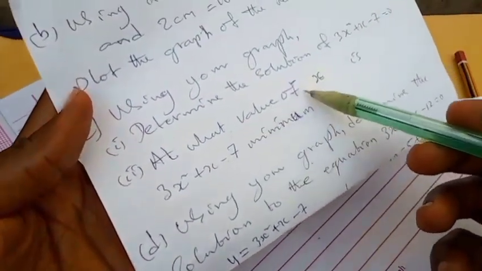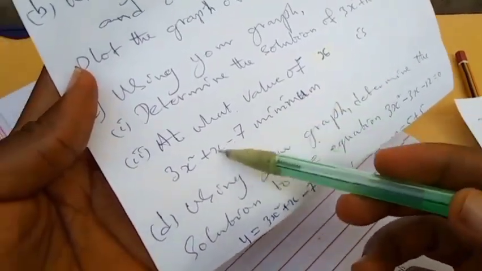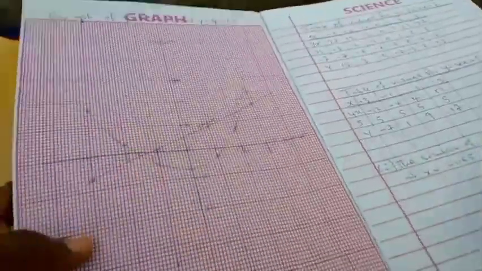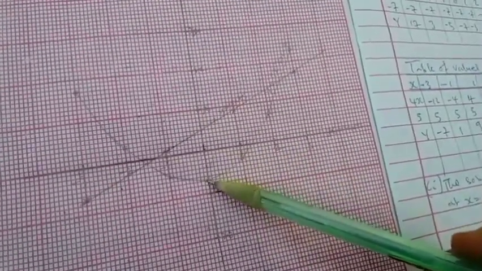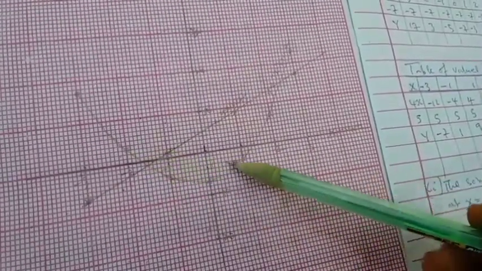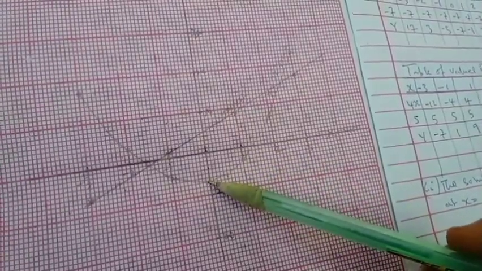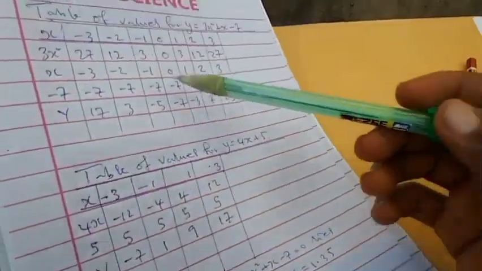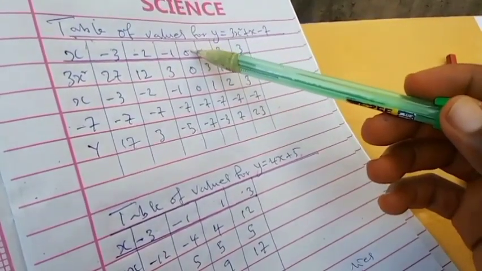The next question says, at what value of x is this problem minimum? This is the quadratic equation we represented in this curve. So at what point is it minimum? It's very simple. It is at this bottom, the least point of this curve. That's where it is minimum. Alternatively, you can find it from this table.